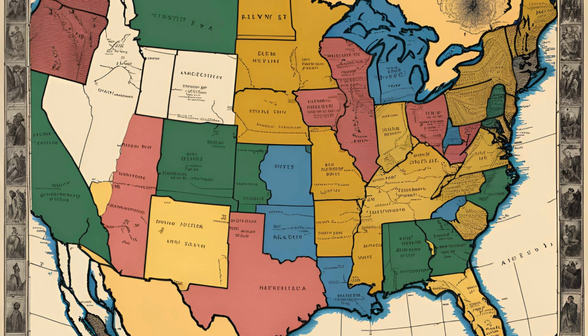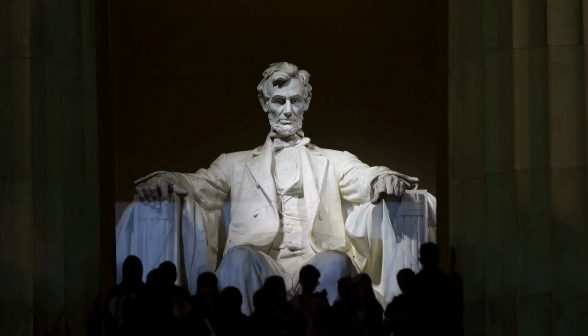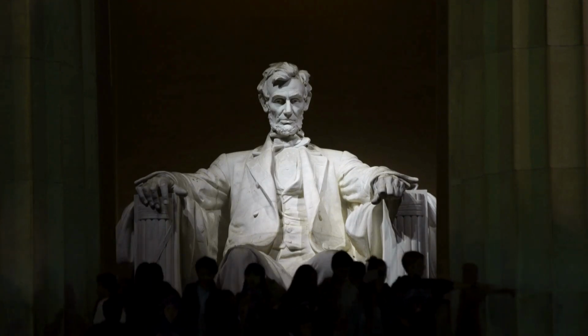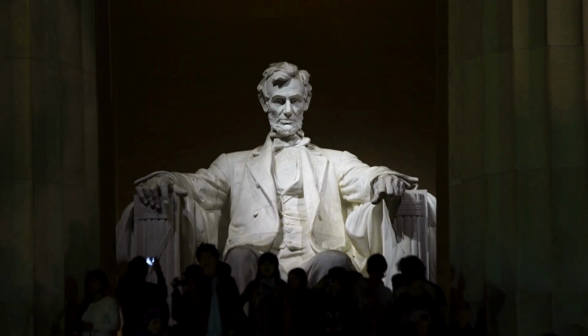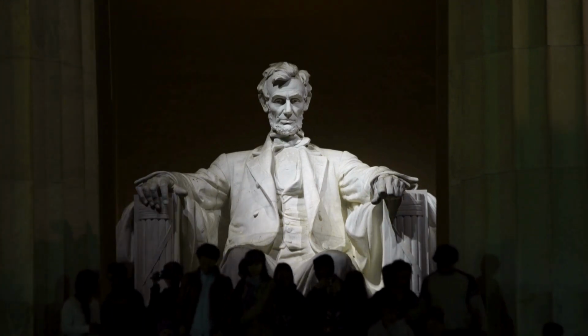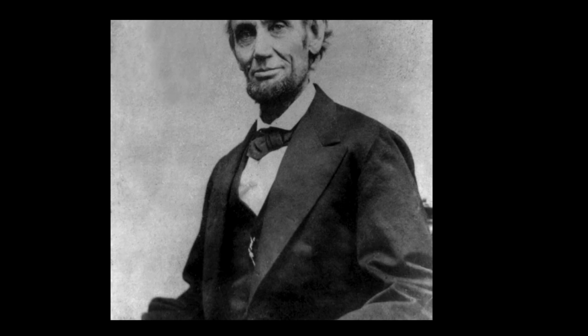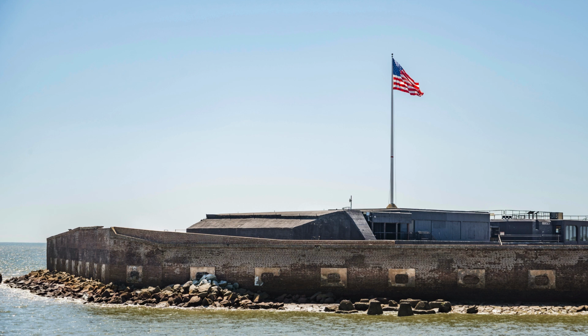Tensions escalated with the election of Abraham Lincoln in 1860. Lincoln, a member of the anti-slavery Republican Party, was seen by the South as a threat to their way of life. His election was the tipping point that led Southern states to secede from the Union. By February 1861, 7 Southern states had seceded, forming the Confederate States of America. This act of secession was seen as a rebellion by the Northern states, setting the stage for conflict.